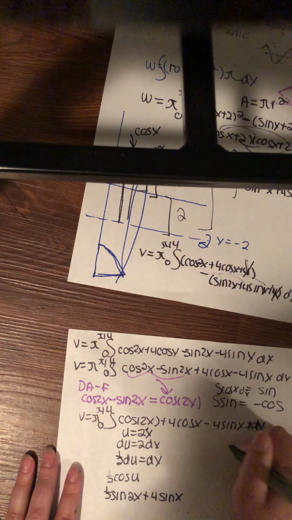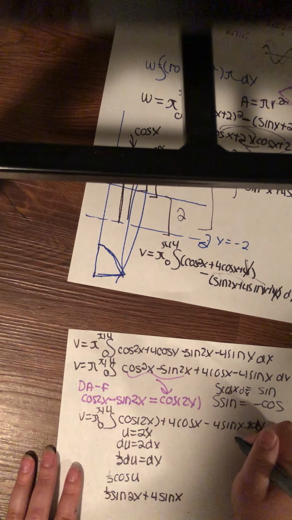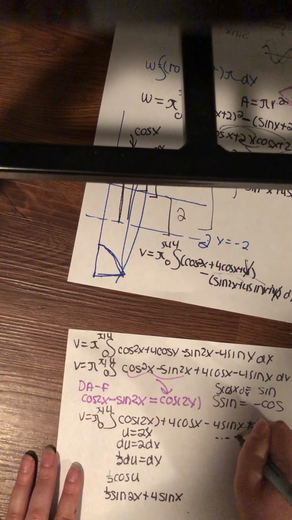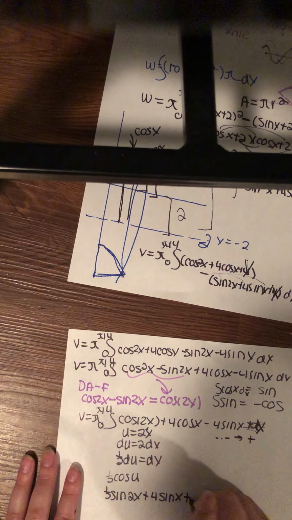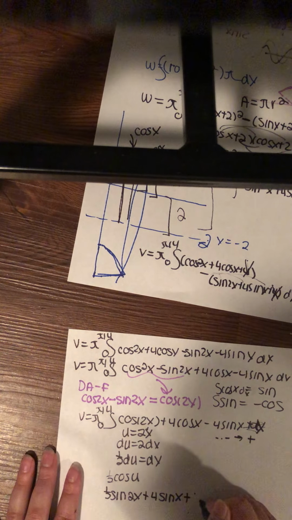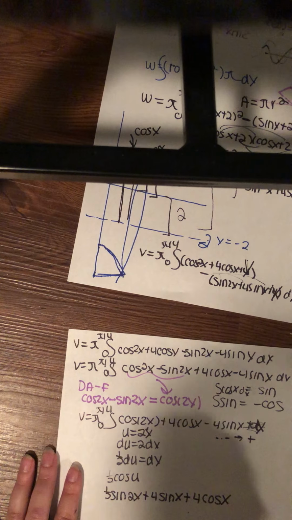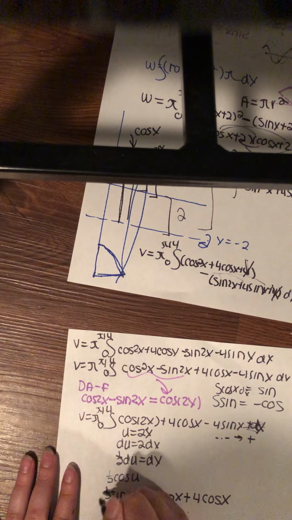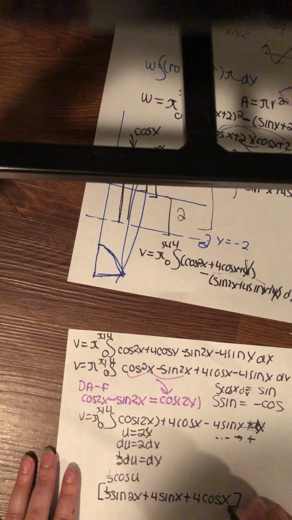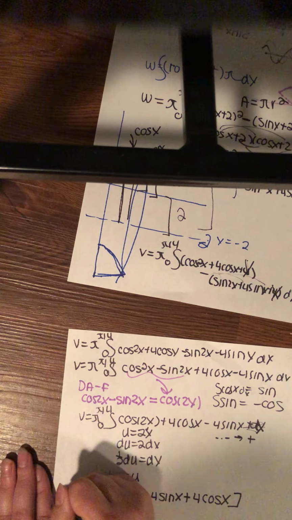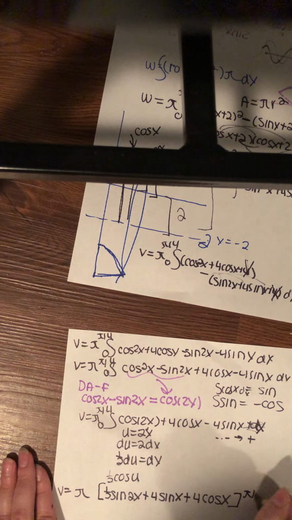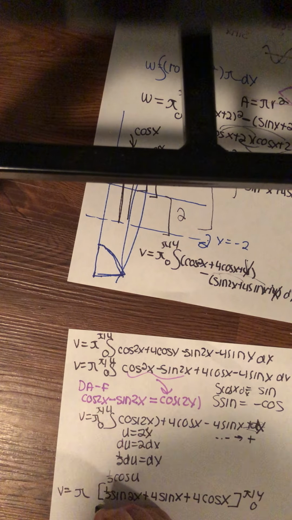And here, the integral of sine is negative cosine. So a negative times a negative makes a positive. So it's going to be plus 4 cosine x. And then that's the answer to our integral. And our bounds are pi over 4 and 0. So we're just going to put them all in.